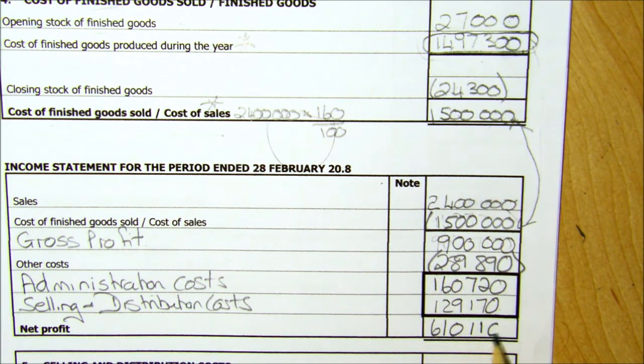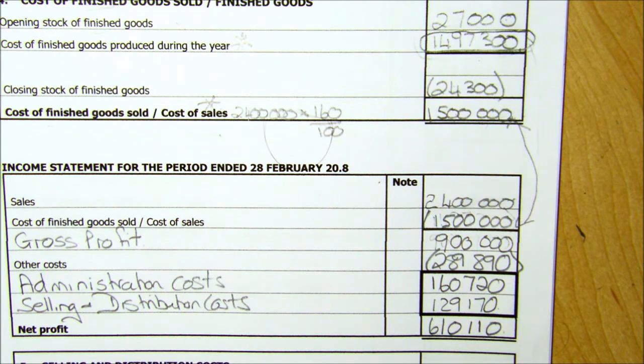So the only thing that is different, if they do ask you to do the income statement or the abridged income statement, is that you will have 2 extra notes for the admin costs and the selling and distribution. And the adjustments will tell you which to allocate to which. So relatively simple, short little extra bit that sometimes comes in with the production cost statement.